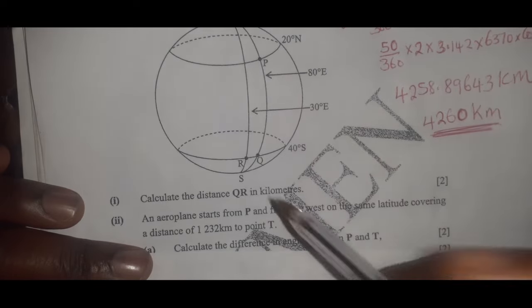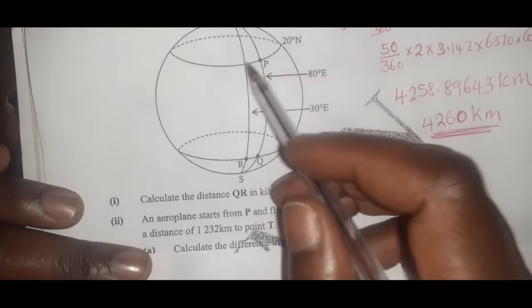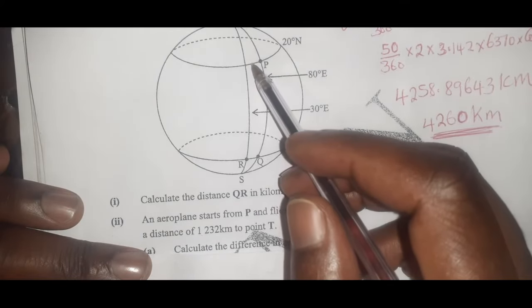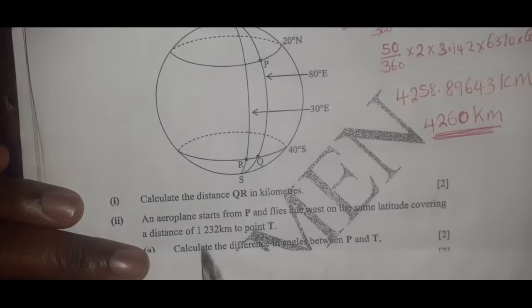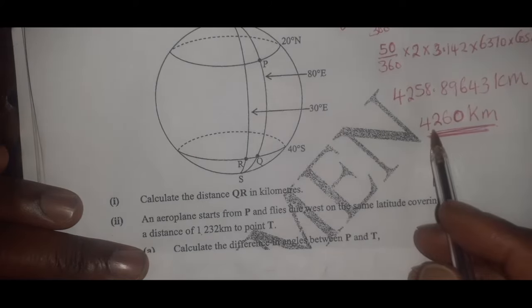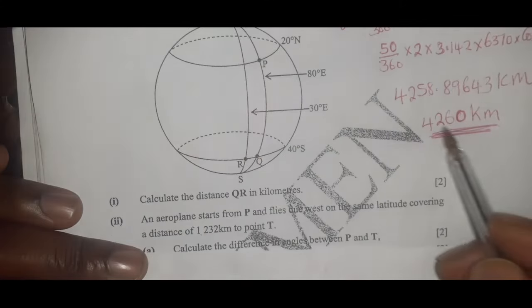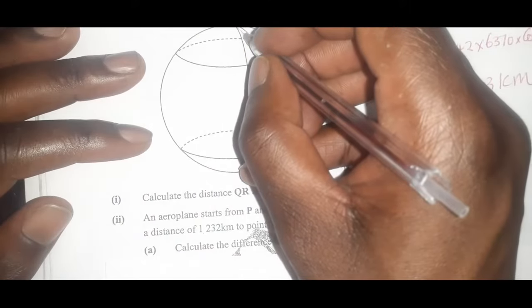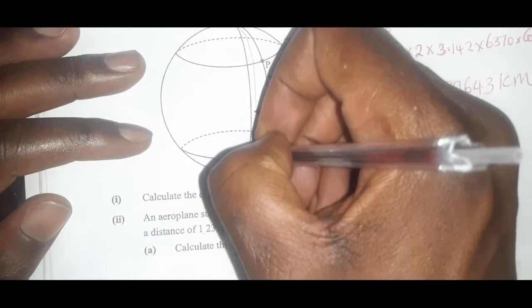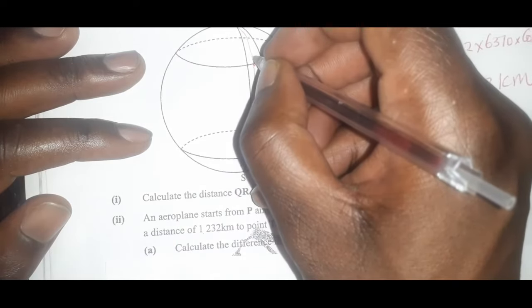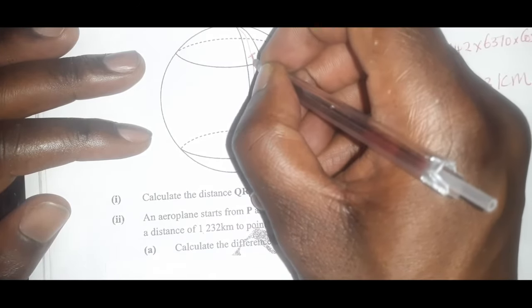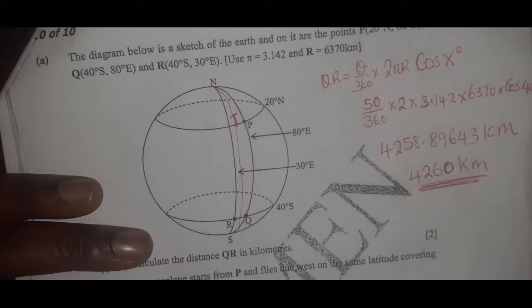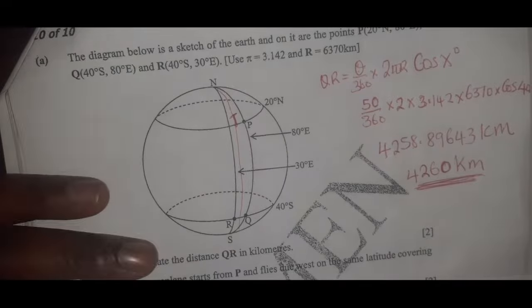The distance given from P to T is 1,232, which is less than this one, so T is somewhere here before we get to this point. I think that is very easy to know.